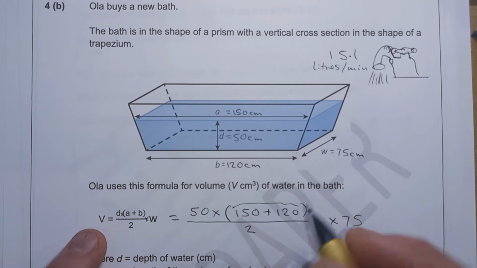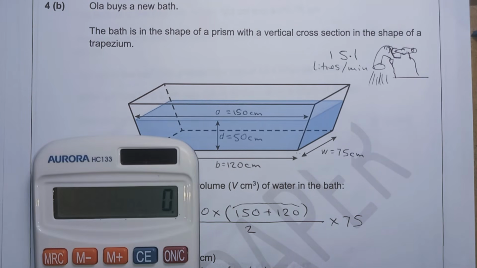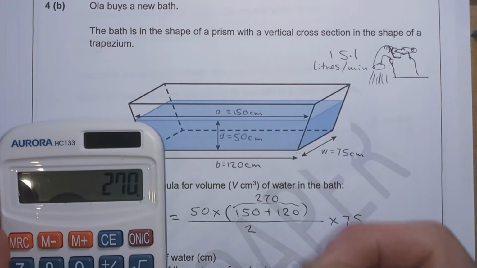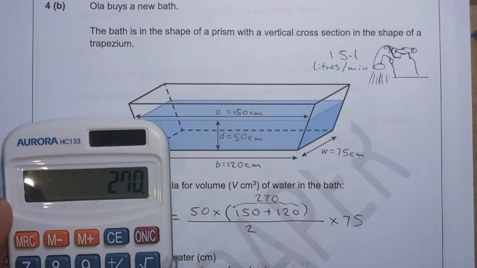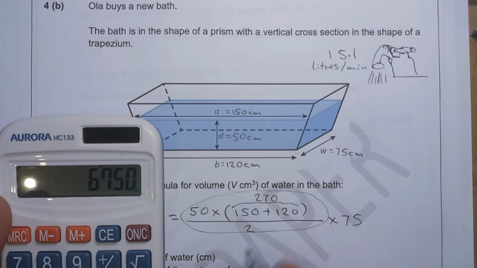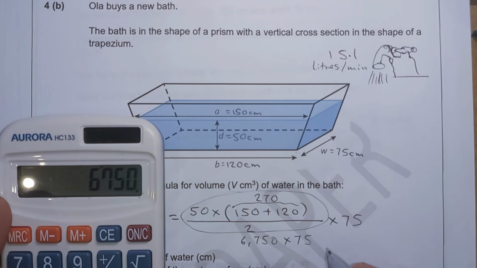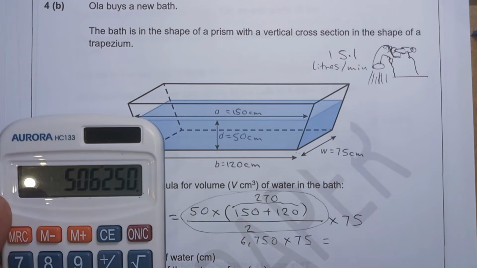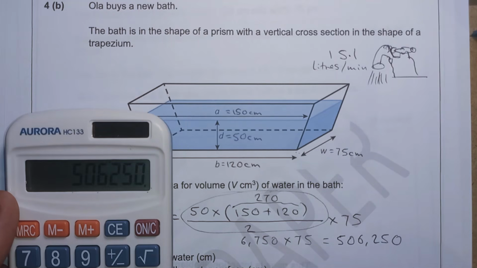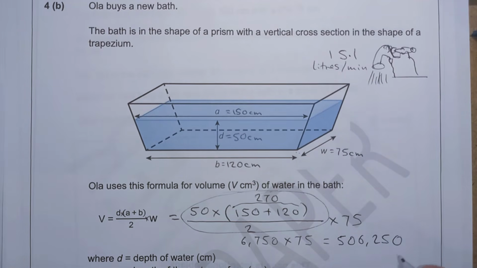Well, let's do this bit first, because it's in brackets. So we've got 150 plus 120, which is 270. So we've got 50 times 270. Then we're going to divide that by 2. Okay, so all of this is coming out at 6,750. And then we're going to need to multiply it by 75, which gives us 506,250. Okay, now that's the volume.